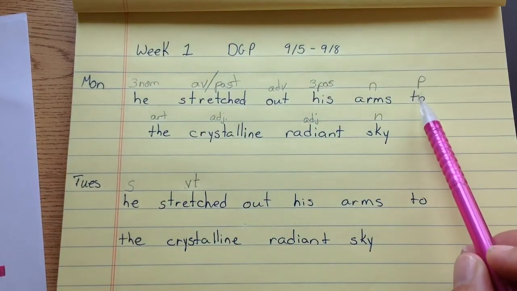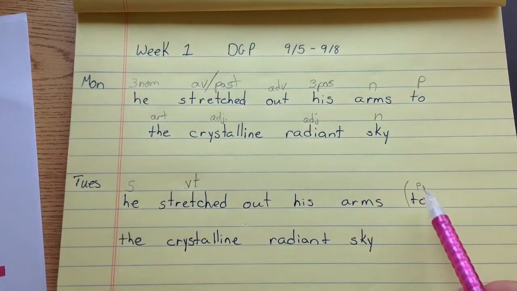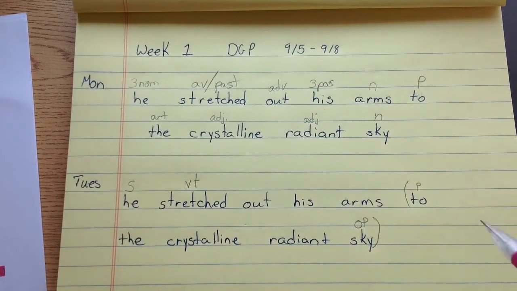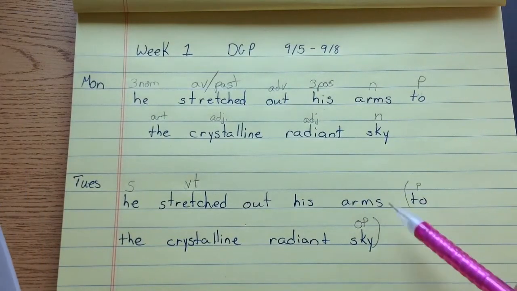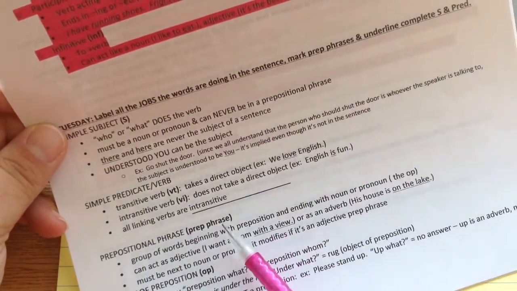I know from Monday that to was a preposition. So that's where it begins. That's the preposition. To what? To the sky. That's my OP because it's what answered the preposition what question. And I put it in parentheses to mark the prepositional phrase. Okay?